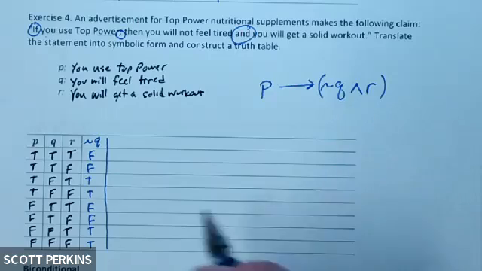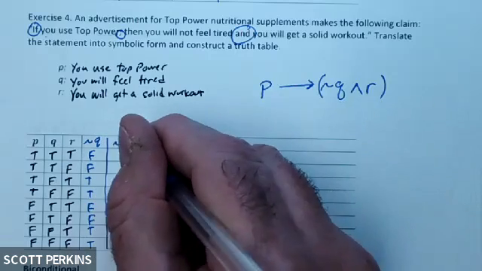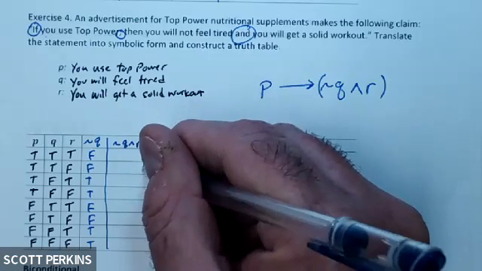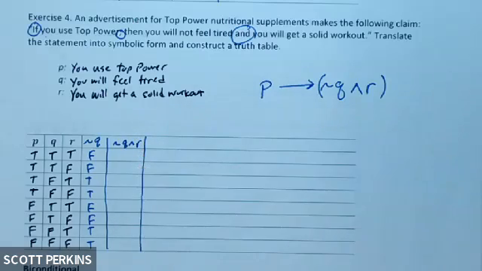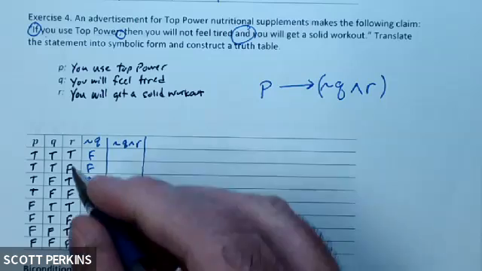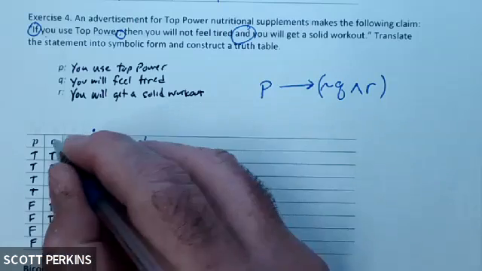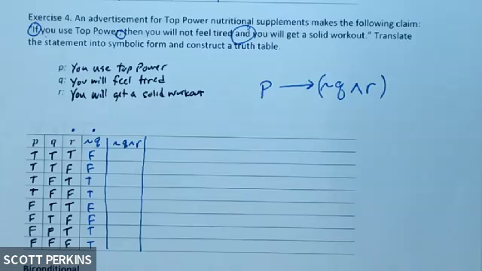So again, finishing up the parentheses, I've got the squiggly Q and R. And again, you already answered this for me, so I'm not going to ask it again. The conjunction, the and statement, is true when both are true. So I'm going to put a little dot over my squiggly Q and my R column just so I know what I'm dealing with here.